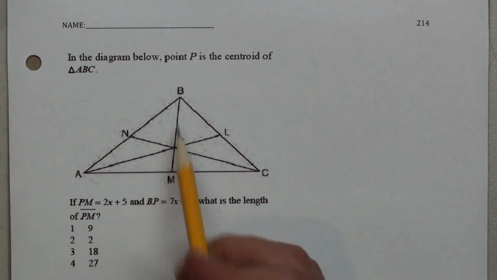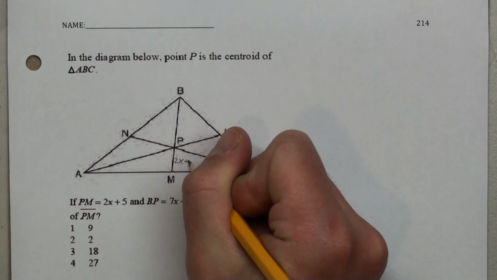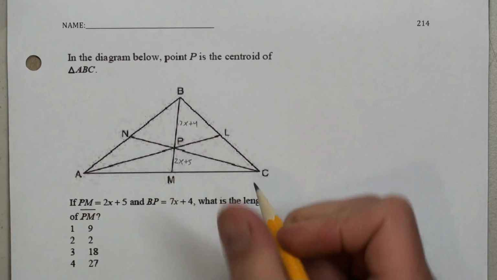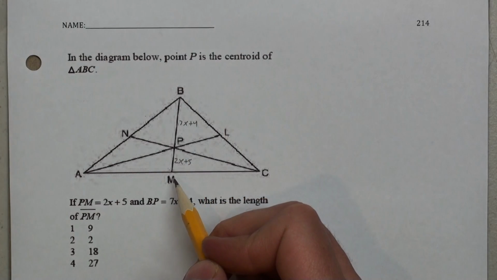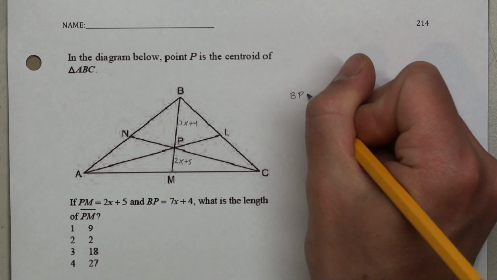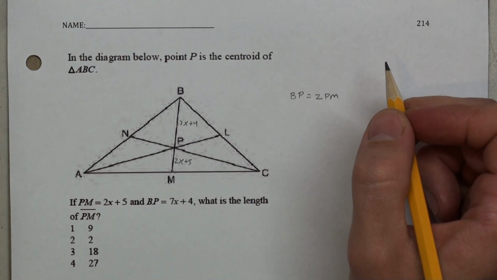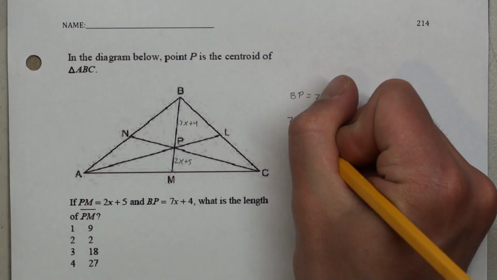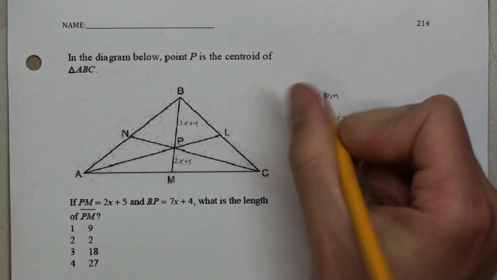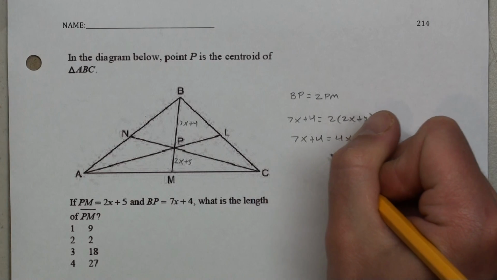Point P is a centroid, so these are all medians. PM is 2x plus 5, and BP is 7x plus 4. What is the length of PM? Well, BP equals 2 times PM, right? So 7x plus 4 equals 2 times 2x plus 5. 7x plus 4 equals 4x plus 10.